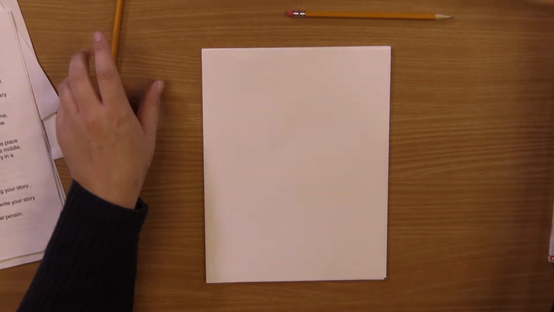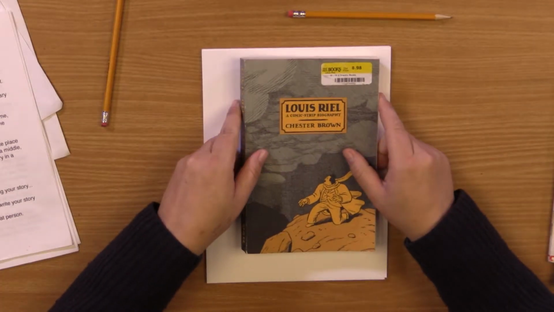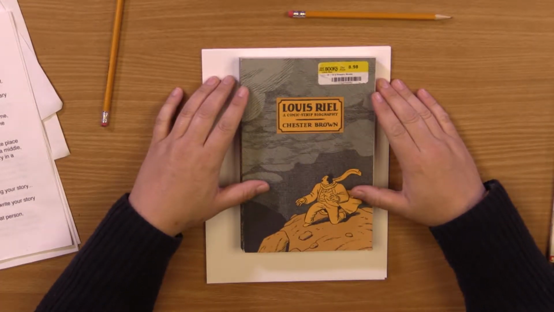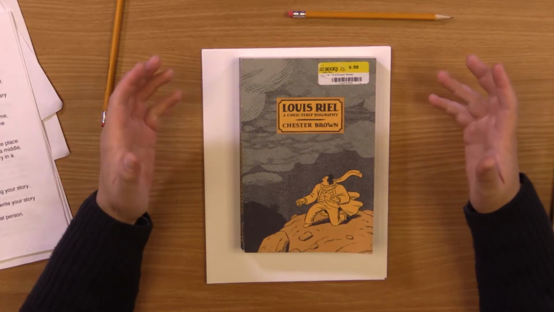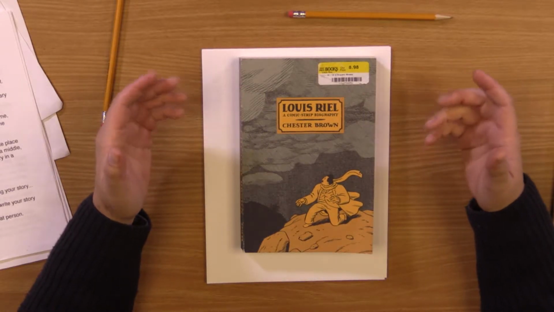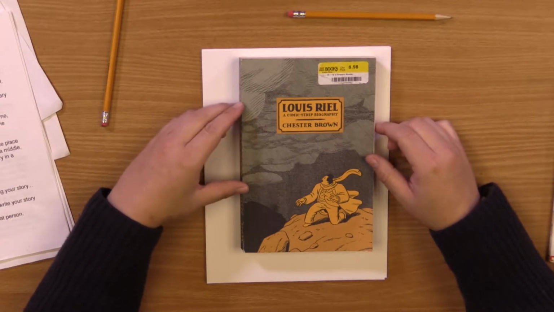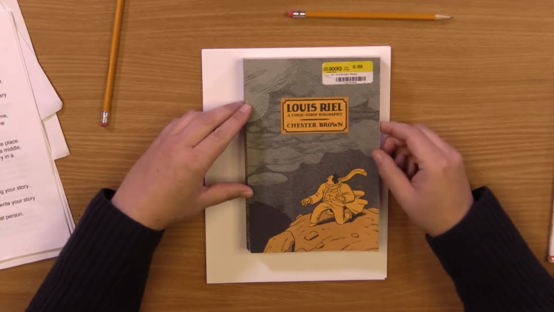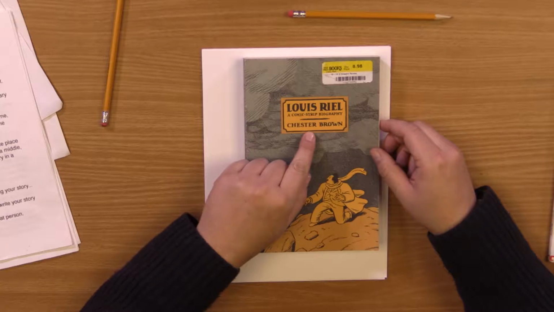First thing we're going to do is talk about the graphic novel format. Here's a great example. Now this book is about an individual from Canada. His name is Louis Riel. He's sort of like the Davy Crockett or the Daniel Boone from Canada. He did a lot of exploration into the frontier, and the creator of this comic book is Chester Brown.